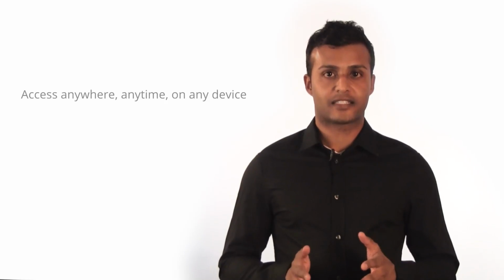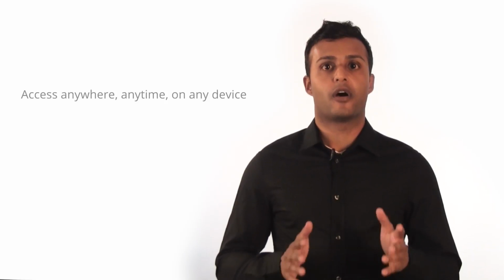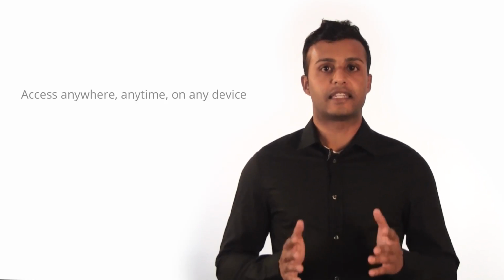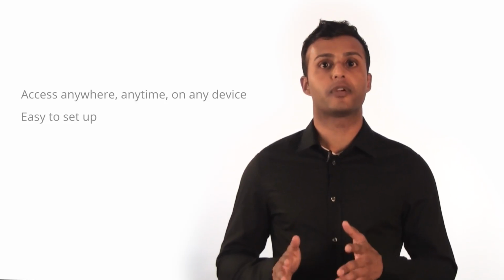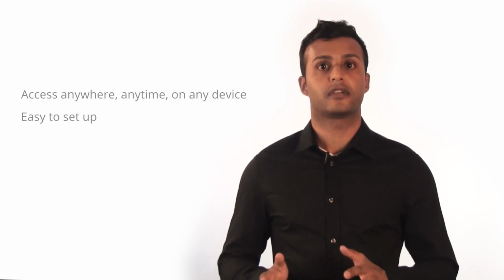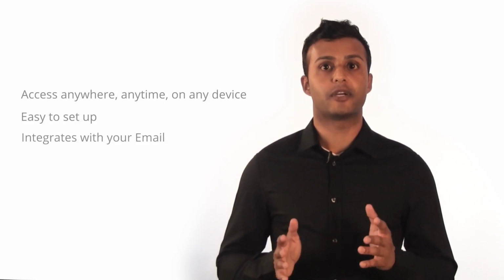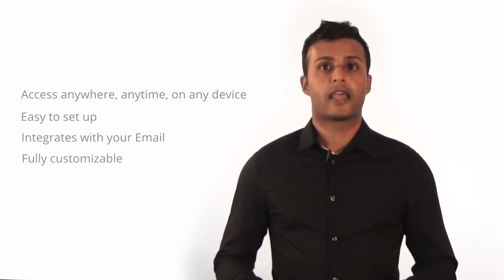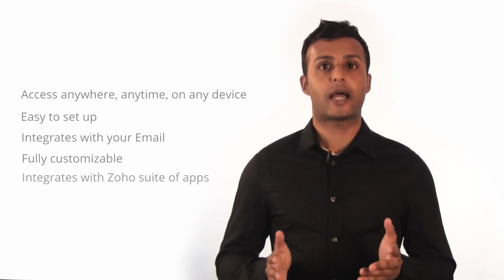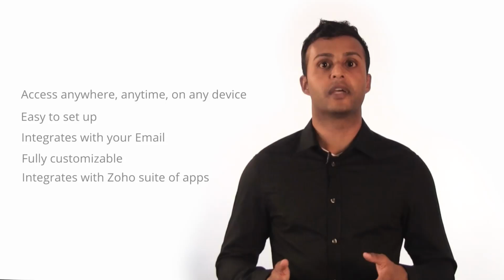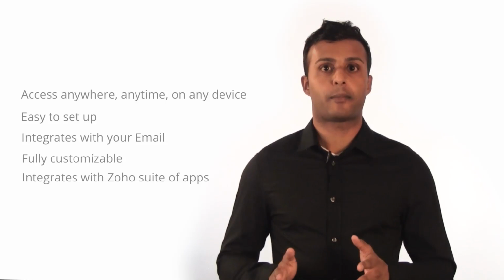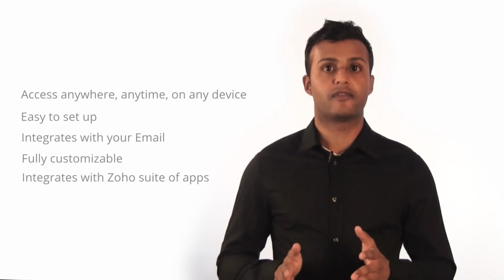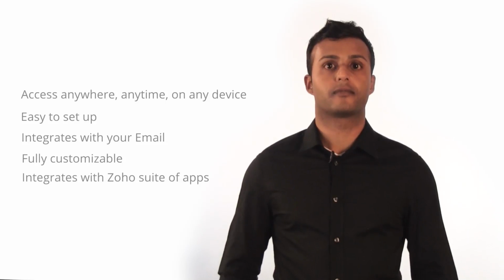So why Zoho CRM? Well, first, it's cloud-based. This means you can access it anywhere, anytime, on any device. It's easy to set up for even those with no previous CRM experience. It integrates with your existing email server. It's fully customizable. And Zoho provides an integrated suite of applications to work with the CRM, including support, campaigns, books, invoice, mail, and much more.